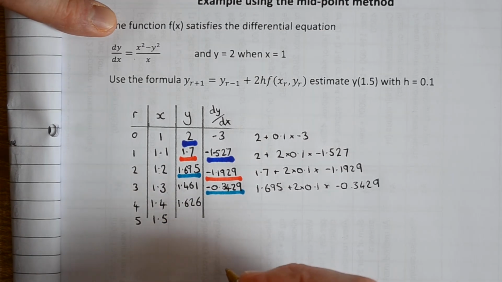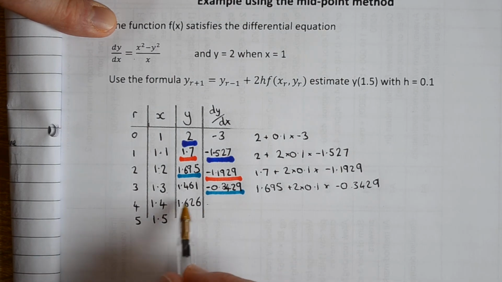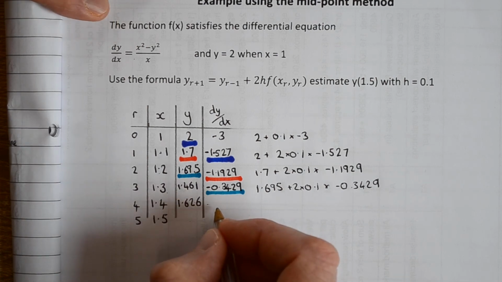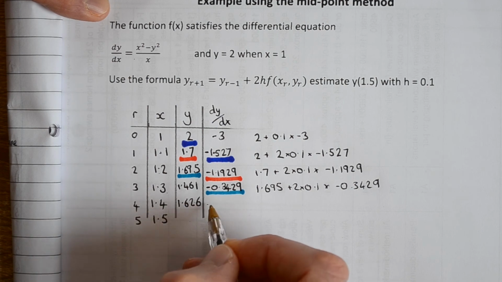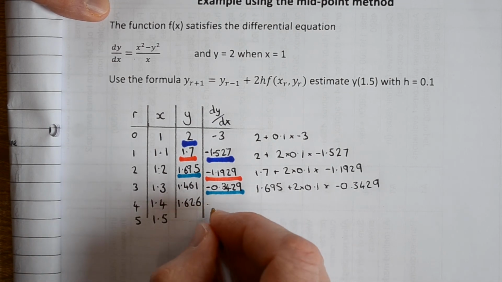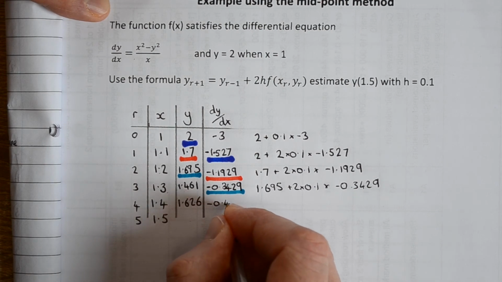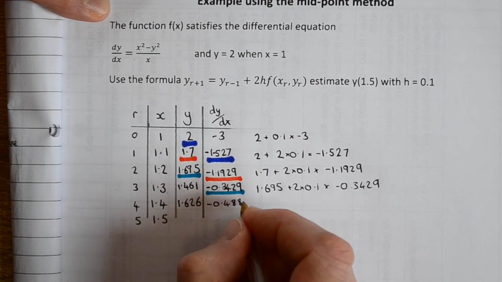One more double step to take, but before we do, we need to know the gradient at what will be the middle point when we're stepping up to our 5th point. So x squared minus y squared all over x gives us the value of minus 0.488. Let's add the 4th decimal place for good measure.